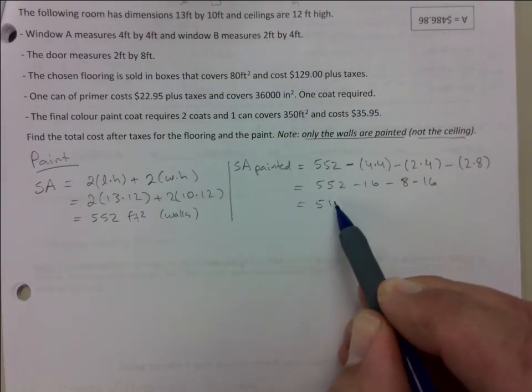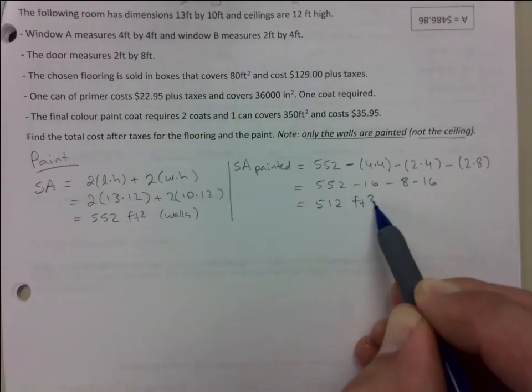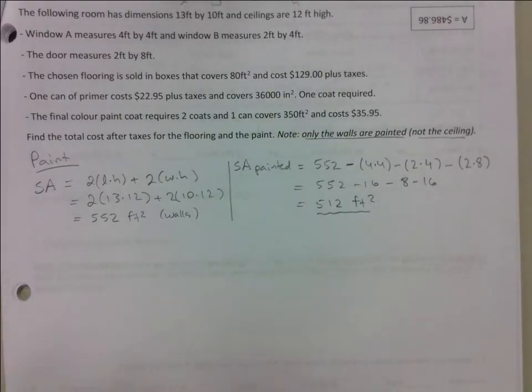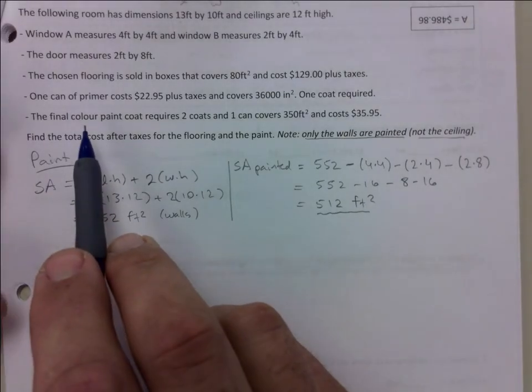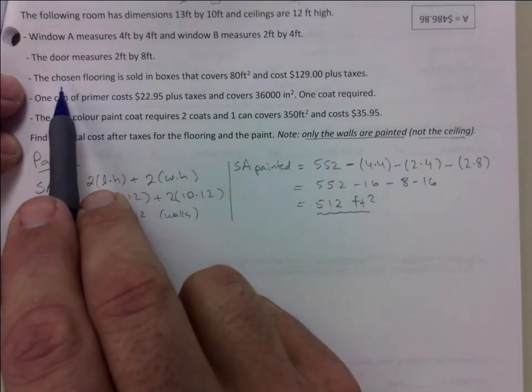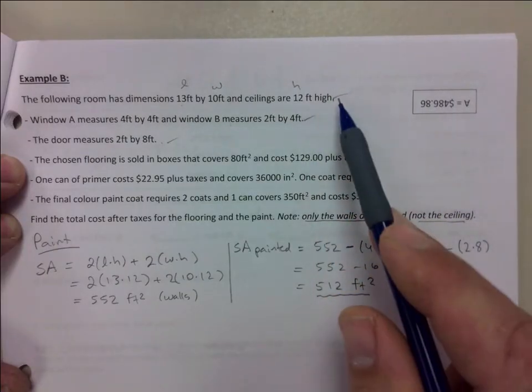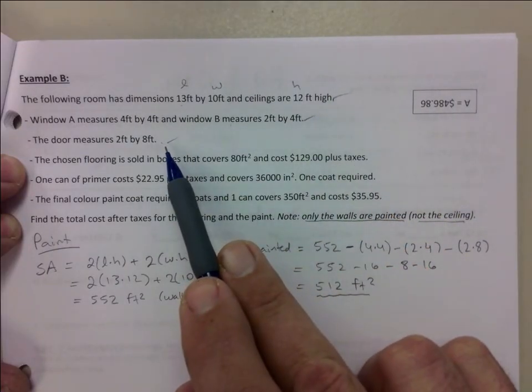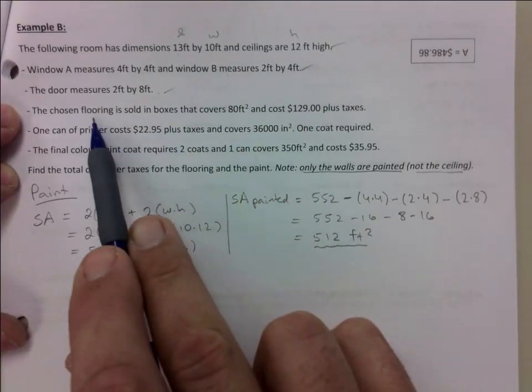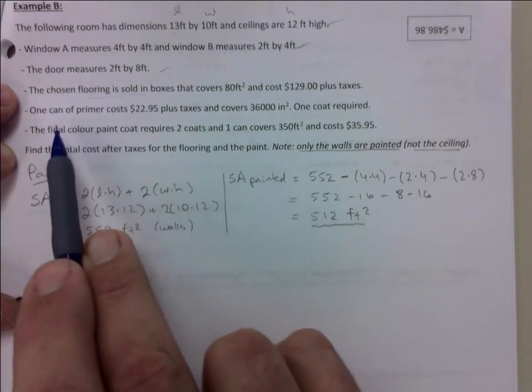And so that's 512 square feet that needs to be painted, okay? So that's always task number one. It's like figure out how much it will take to do one coat, all right? So it says, what else? So we took care of all the areas, right? We got this total surface area, we subtracted what is not to be painted. There's some flooring, we're going to hold on that, but here it is.